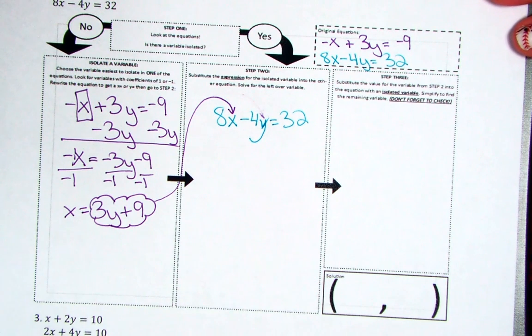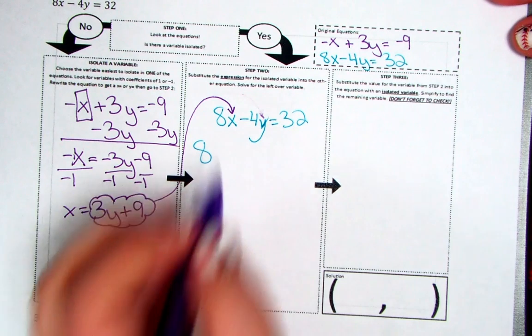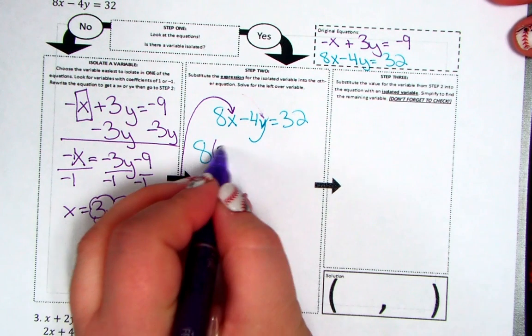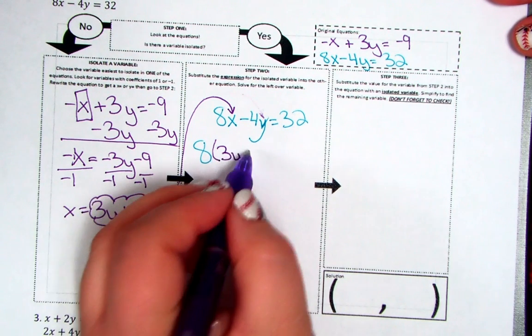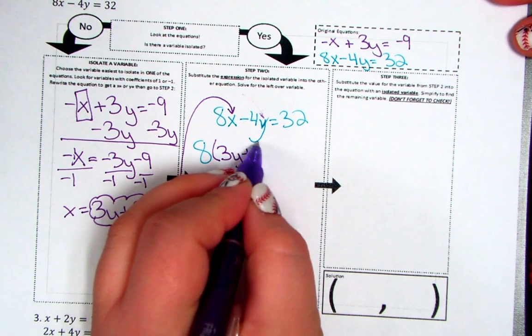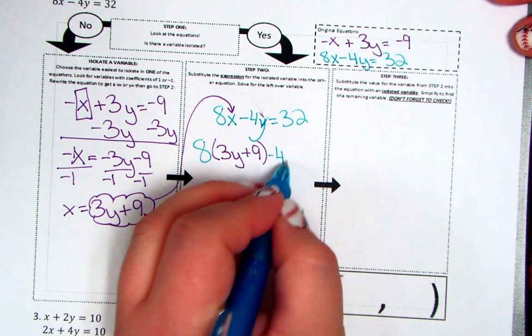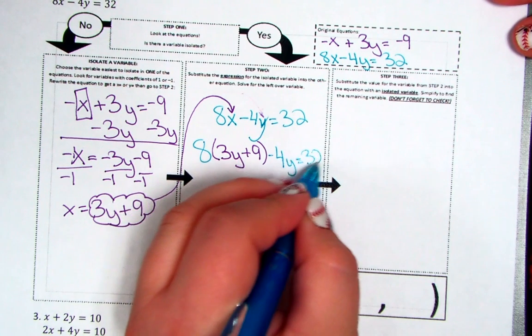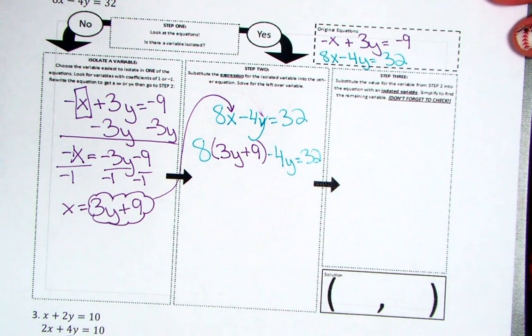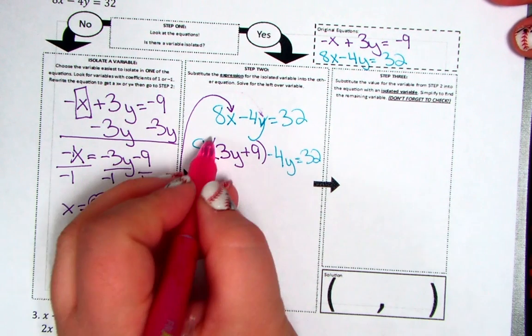So I have 8 times our expression that needs to go in parentheses, 3y plus 9, minus 4y equals 32. Now to solve, we need to distribute.